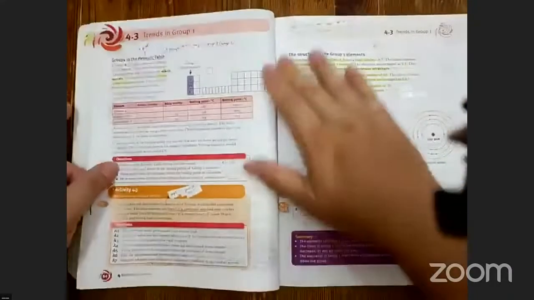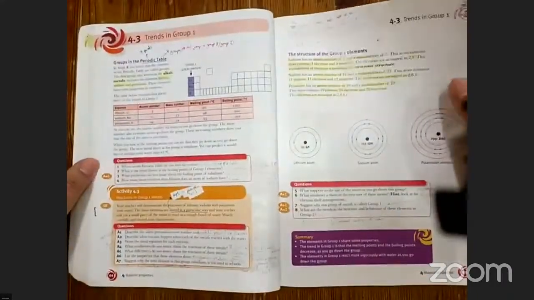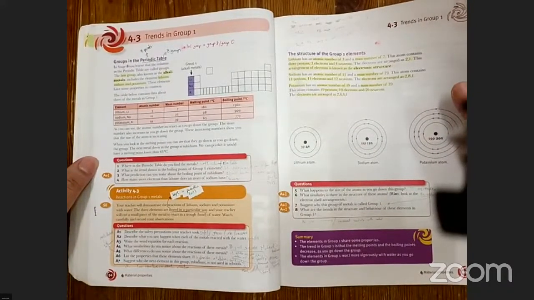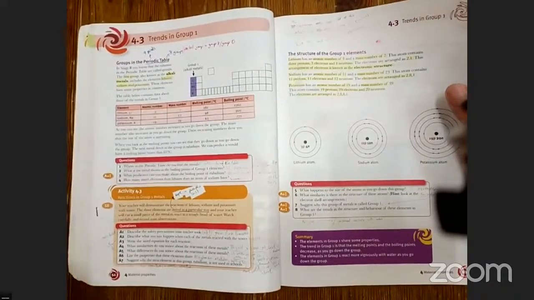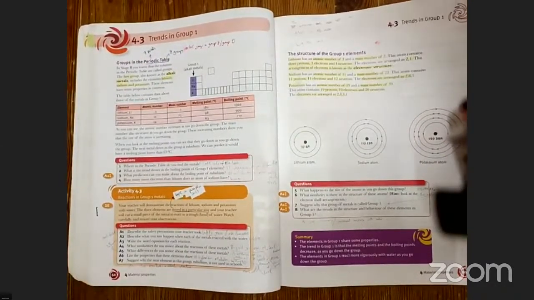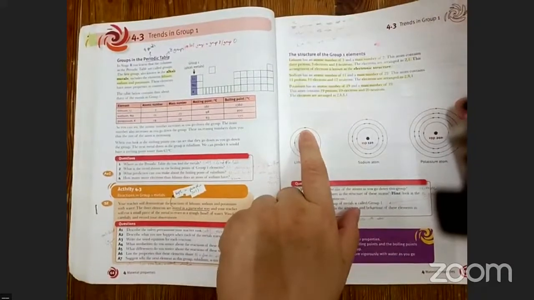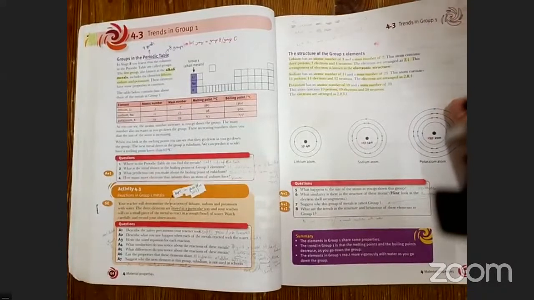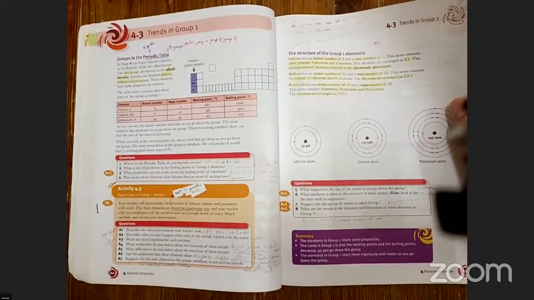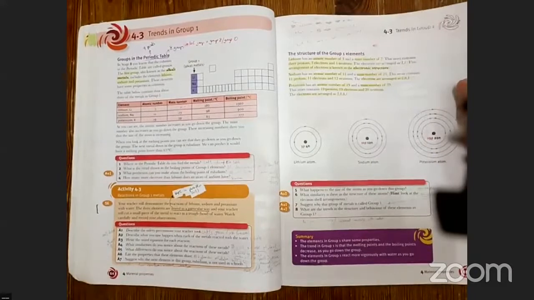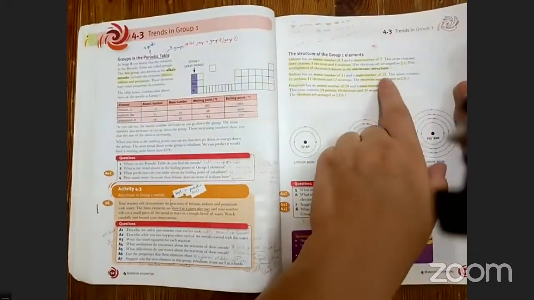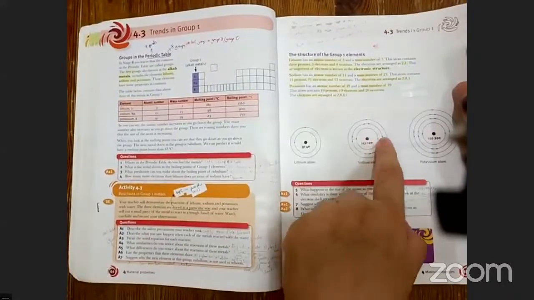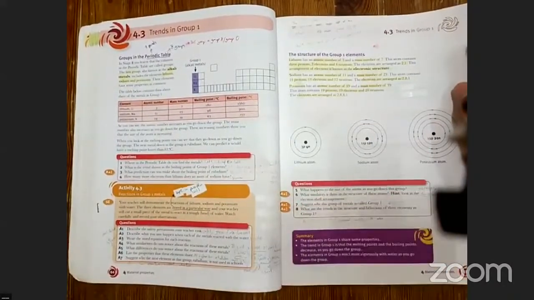Okay, and then we learned about group 1. Group 1, we call the alkali metals. Group 1 has 1 electron in the outer shell. So we should write it as 2,1 for lithium, and 2,8,1 for sodium.